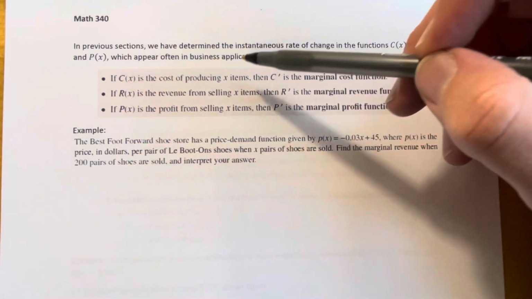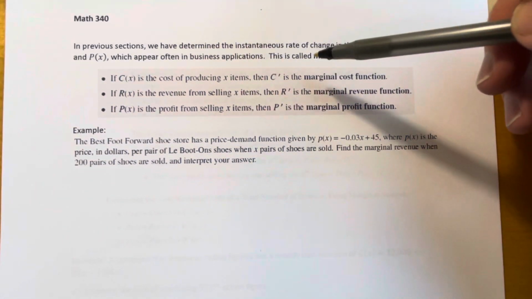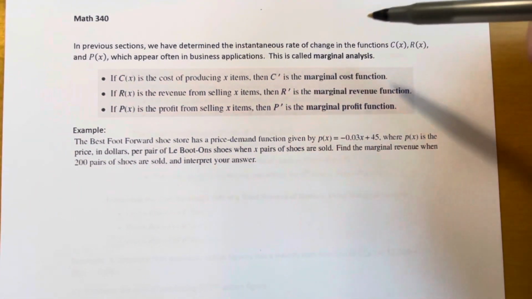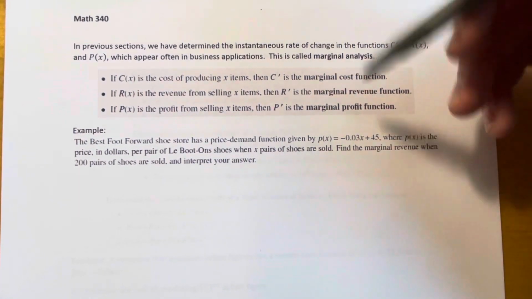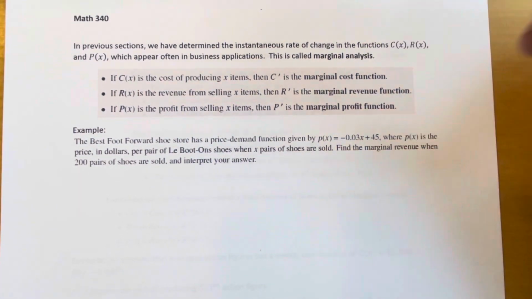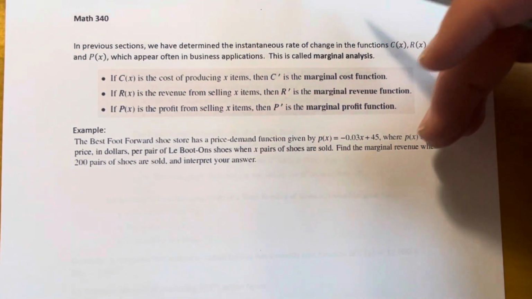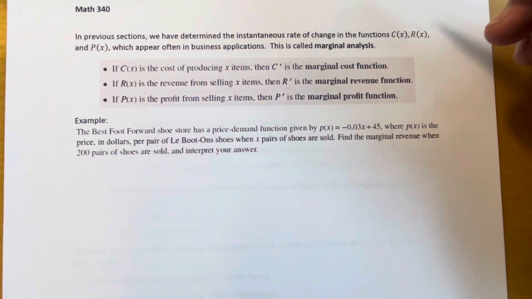So if C(x) is the cost of producing x items, then we define its derivative C prime to be the marginal cost function. So right now, this is just terminology. We haven't talked about why we use the term marginal, but let's go ahead and do an example where we're finding one of these.